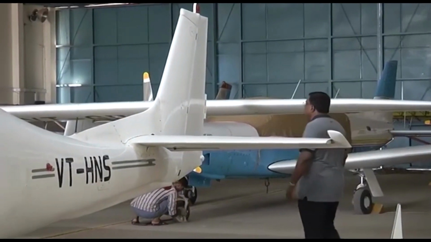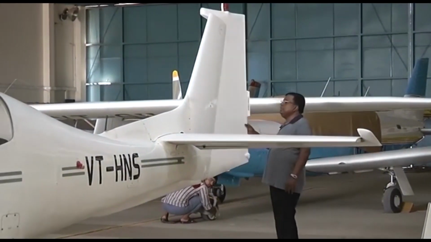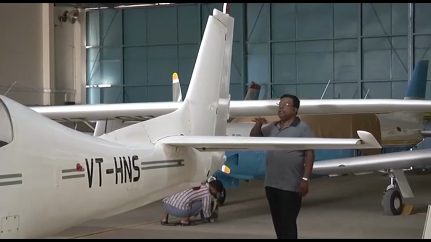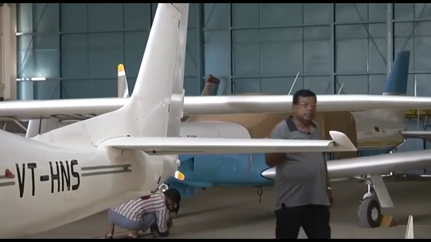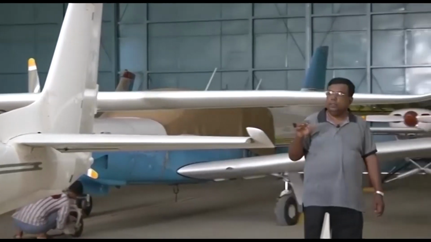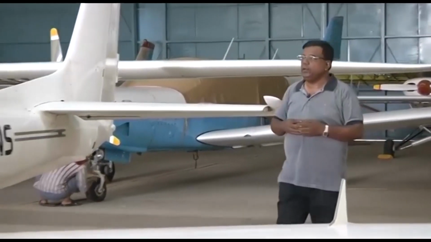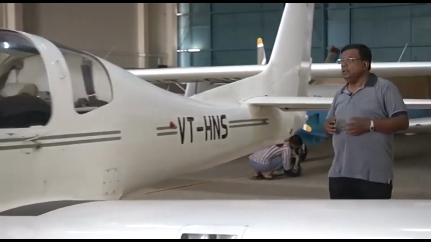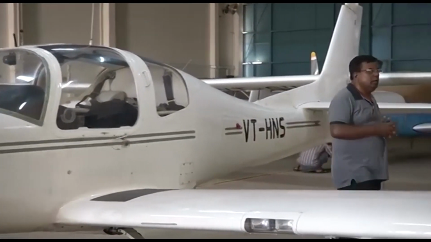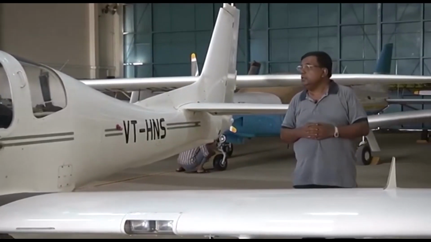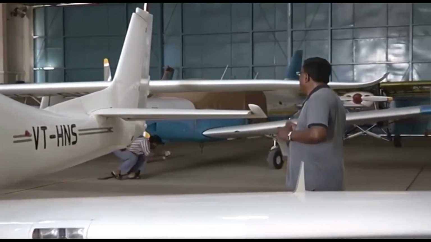And similarly, we have the rudder here, which I can turn this way or that way to turn the airplane towards right or towards left. All this will be explained in this course by one of our quality control managers, Miss Rekha. One module will be dedicated for this part only.